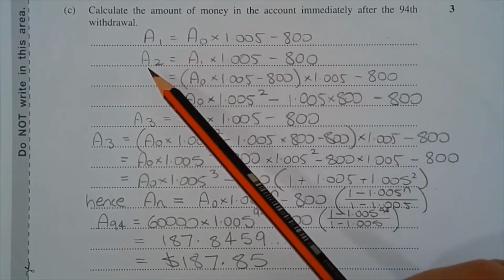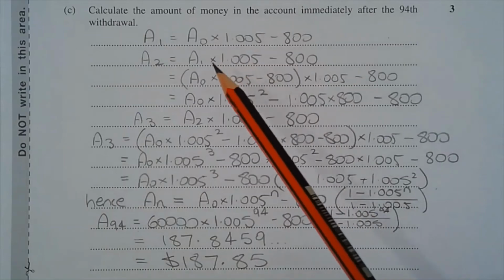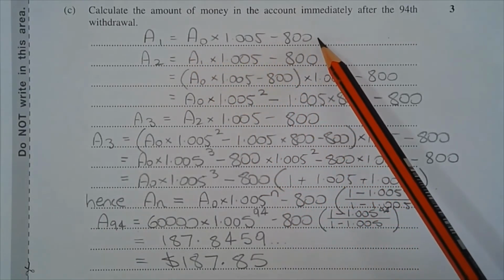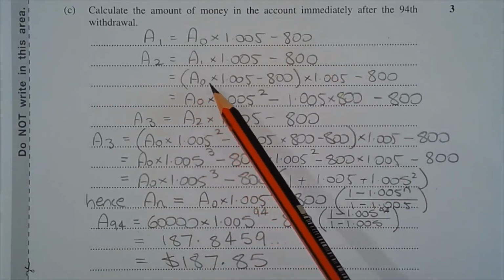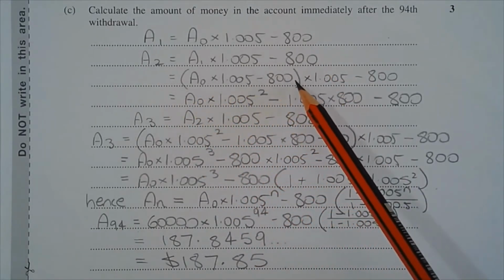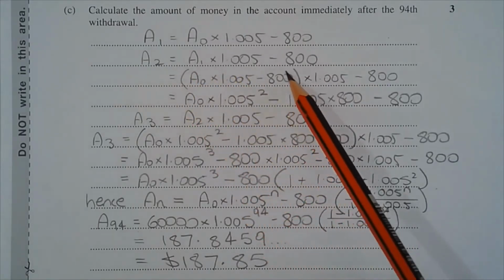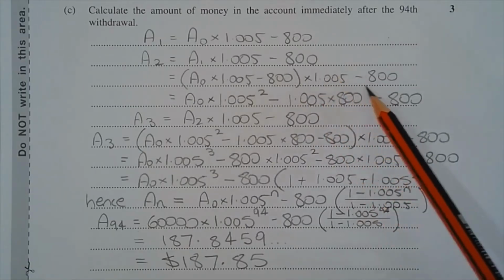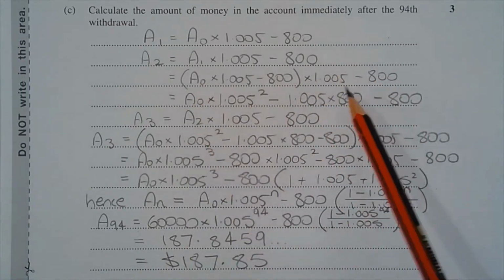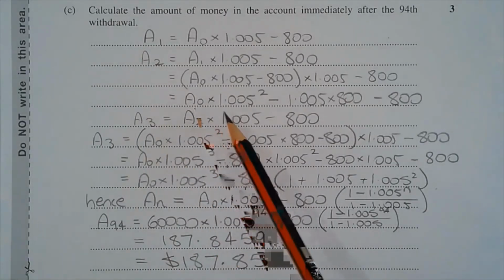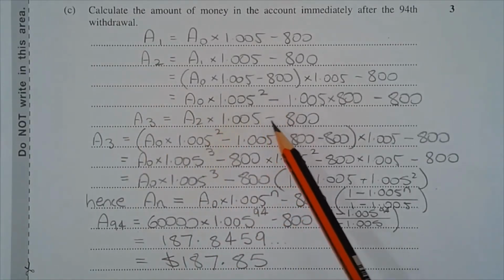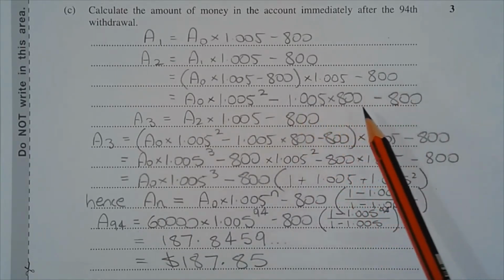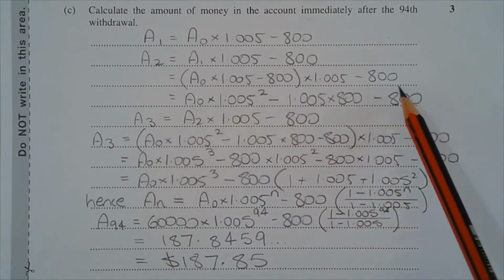But expressing A2 in terms of A0, by replacing A1 by A0 multiplied by 1.005 minus 800, we get A2 is equal to A0 multiplied by 1.005 minus 800. So this expression in brackets is equivalent to A1. And that's multiplied by 1.005, and then we subtract 800. Then expanding the brackets, we get A2 is equal to A0 multiplied by 1.005 squared minus 1.005 multiplied by 800 minus 800. So the geometric progression is forming here.